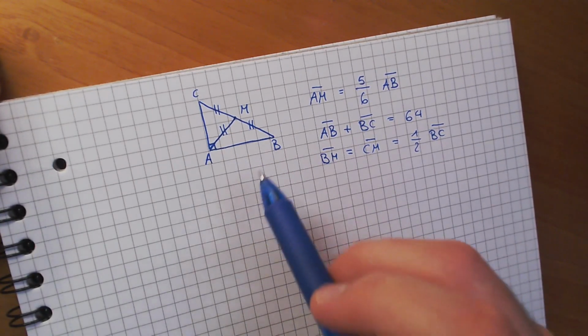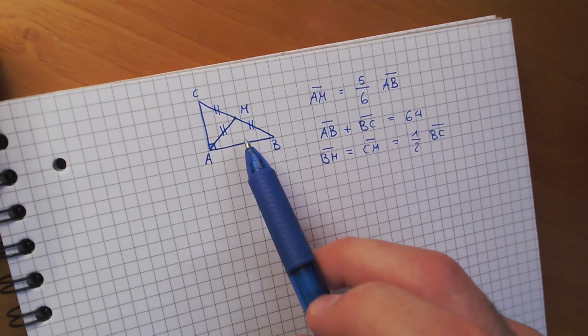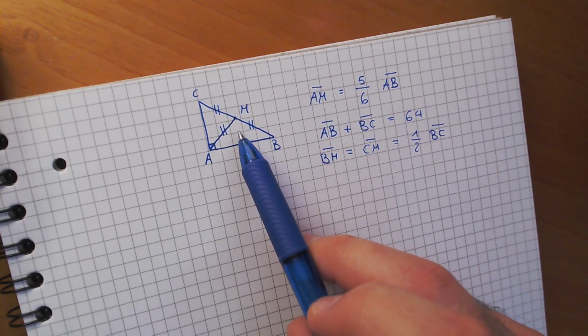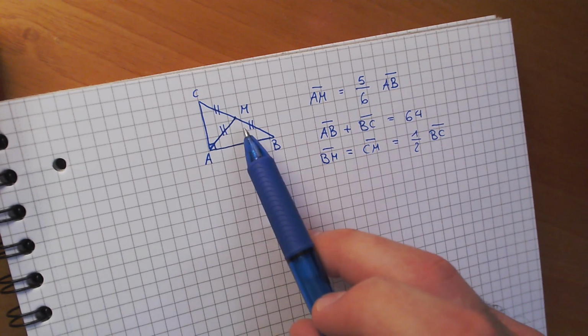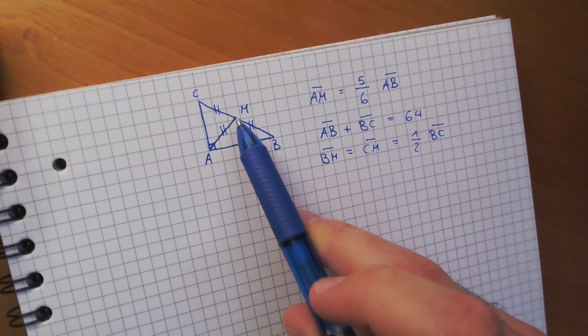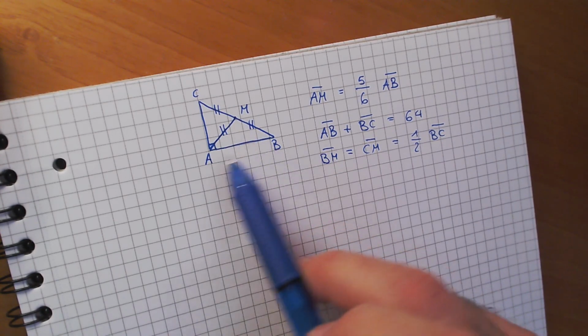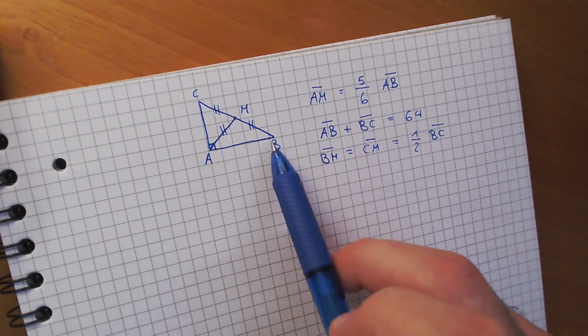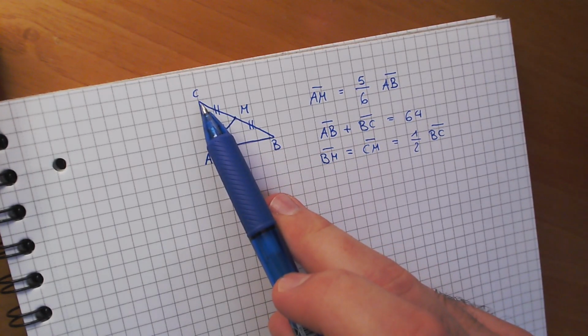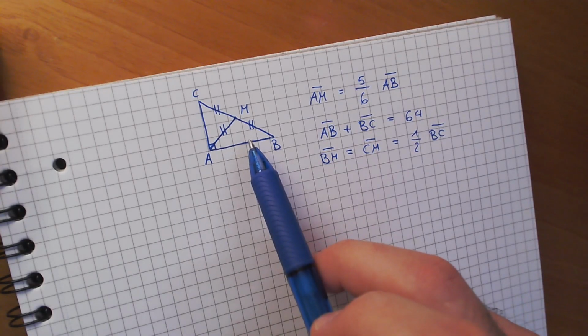Another way to justify this is by considering that M can be seen as the center of a circle, and A, B, and C, these three points, belong to the circle.